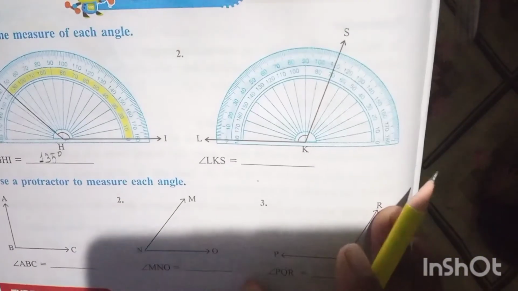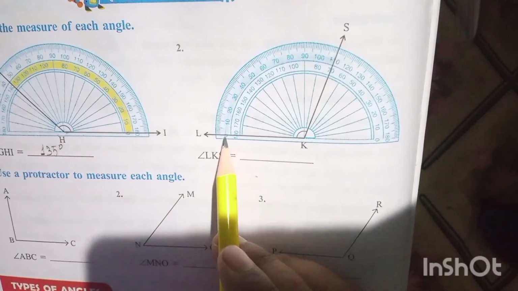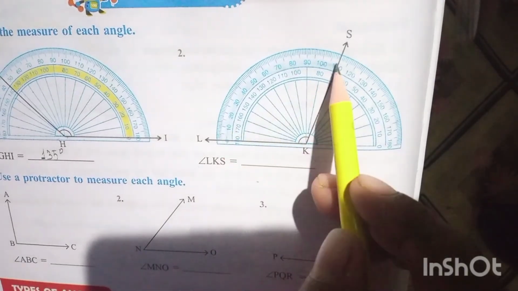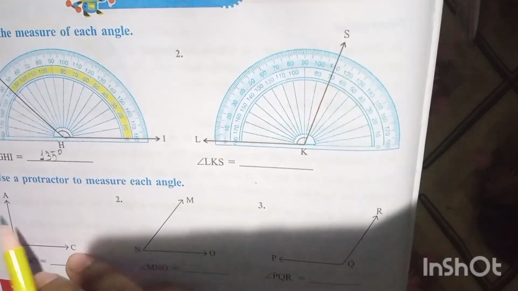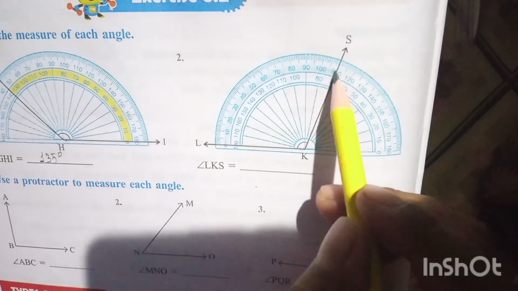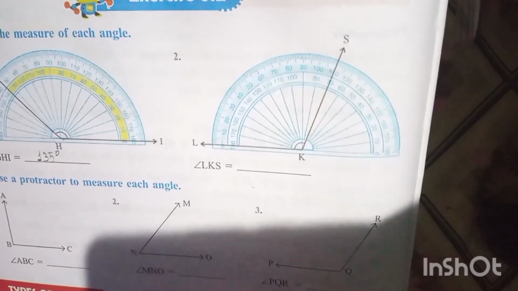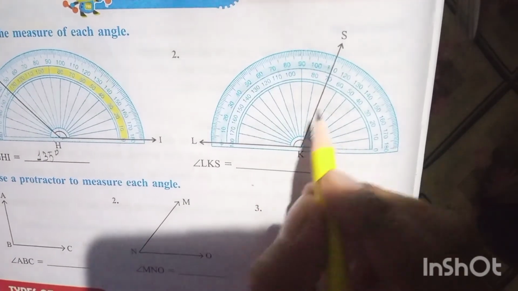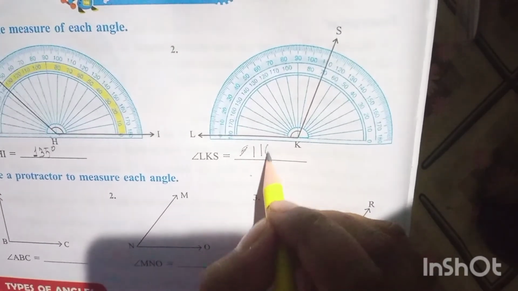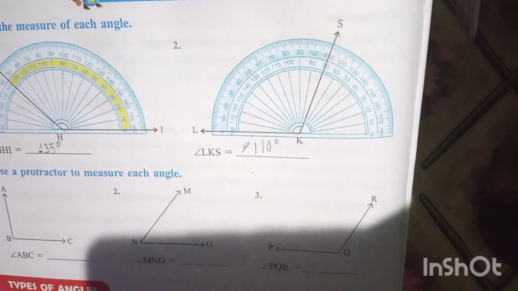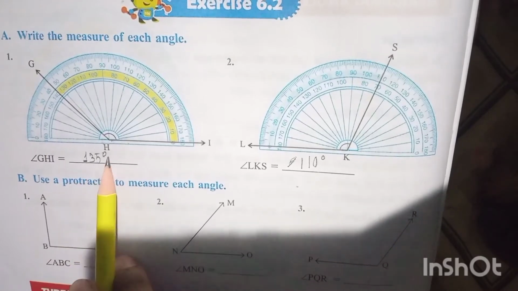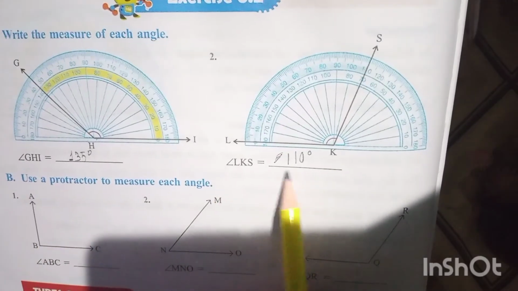And here you can see the baseline is lying at this 0. So we will move toward the S arm. Okay. So here the L arm is lying at this 0. So when we move toward it, we get 110. It means what is the measurement of this angle? 110 degree. Oh, here I said Celsius. No, sorry, that is wrong. 135 degree only. And here 110 degree.